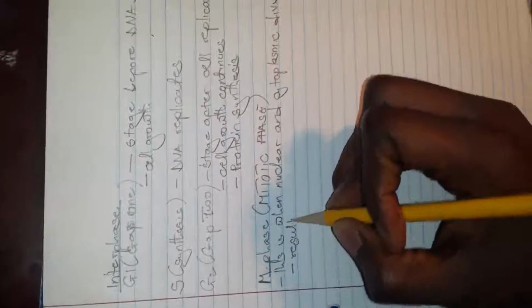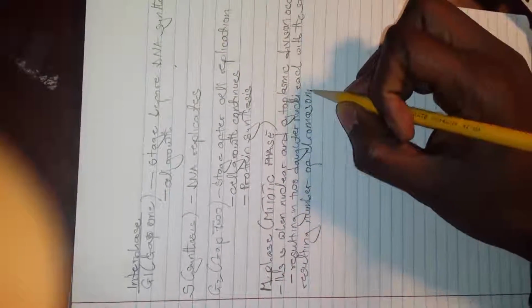resulting in two daughter cells, two daughter nuclei, each with the same number of chromosomes as the original. It consists of different stages.